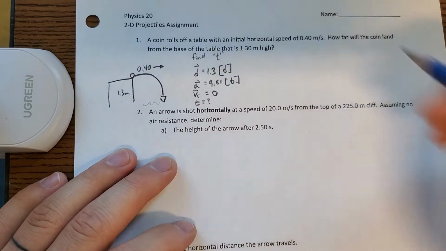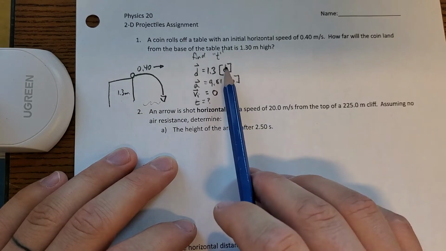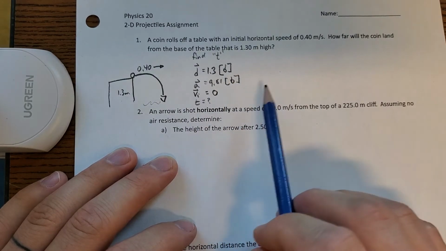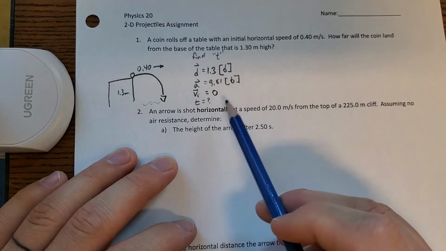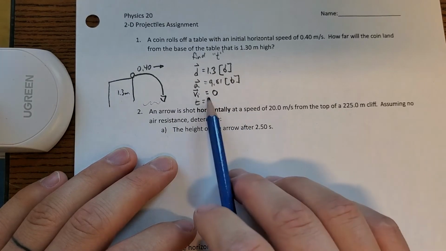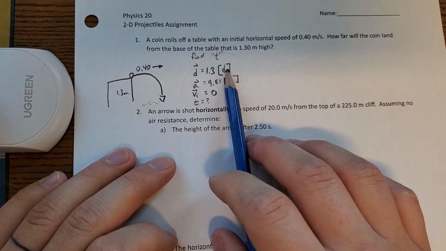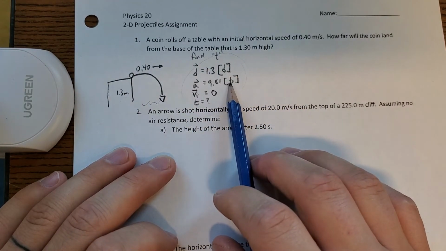That's 0. Okay? You can't use a formula that mixes up and down with left and right, or east and west. So you can't mix north and south with east and west, and we saw that earlier in the unit. Okay, so saying VI equals 0.4 doesn't make sense if you're using a vertical displacement and acceleration.